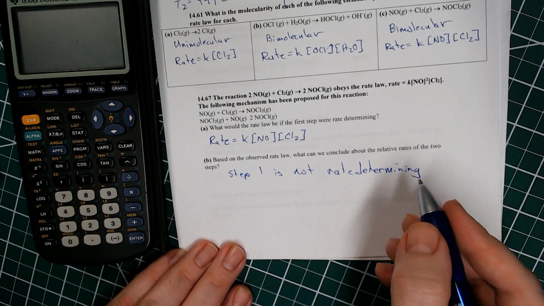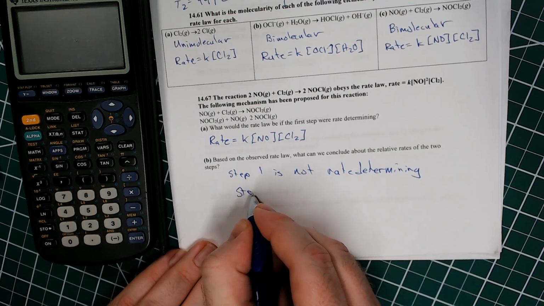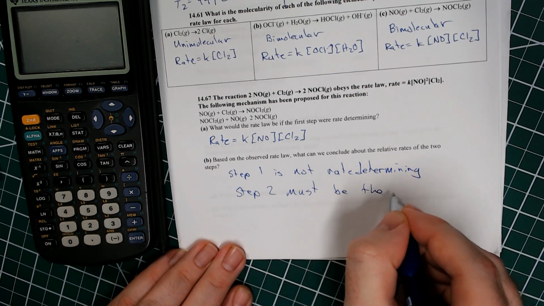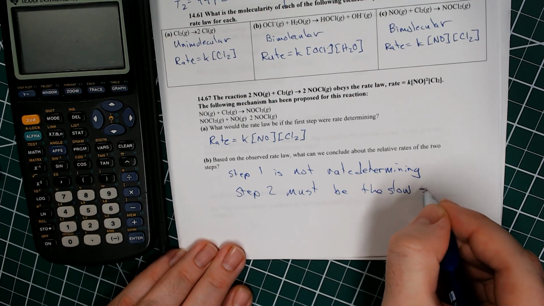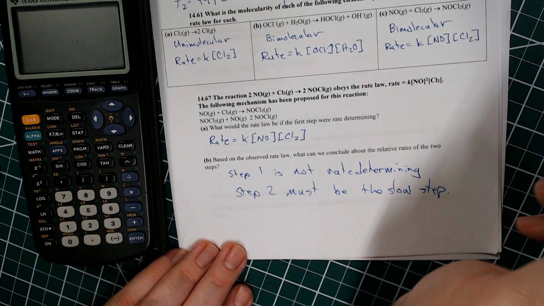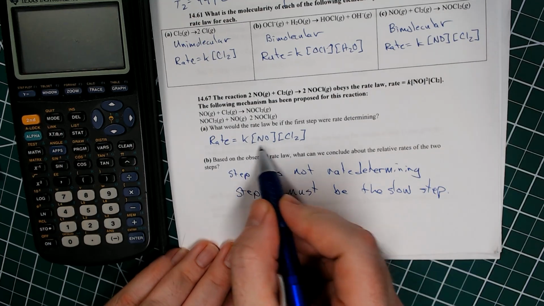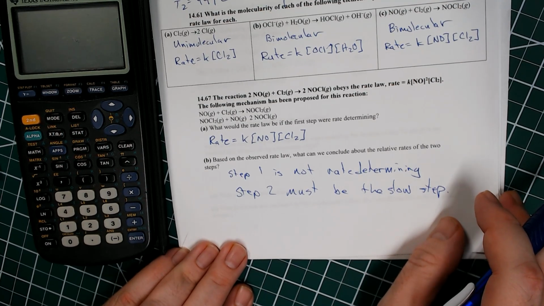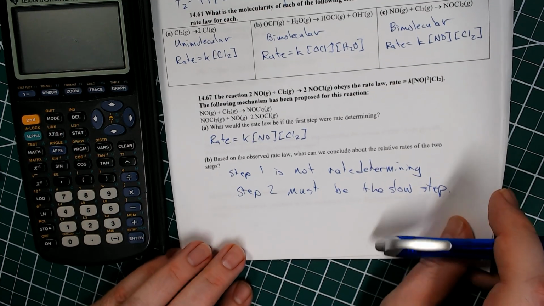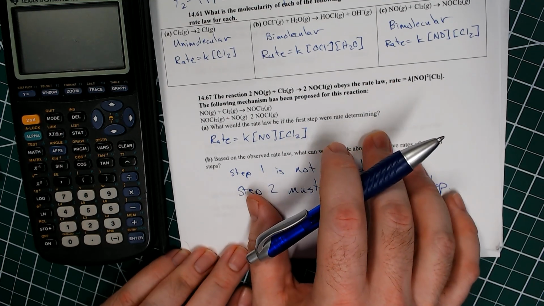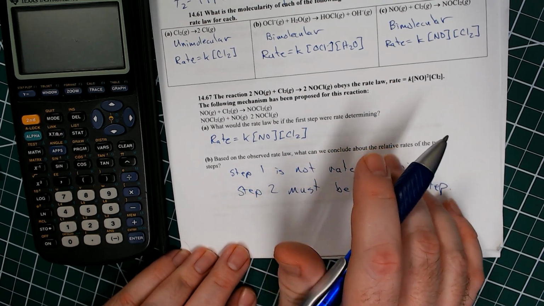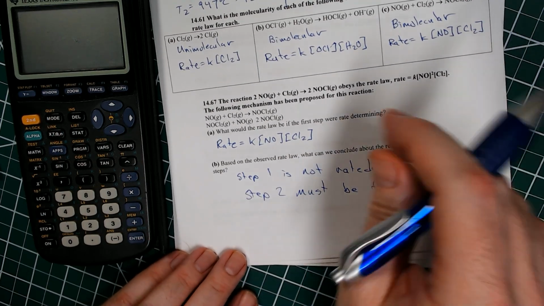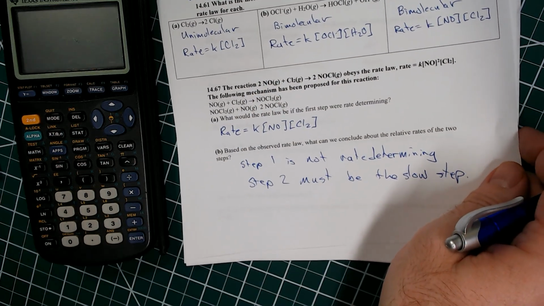That means that step 2 must be our slow step. Again, if the first step were slow, it would be this. Since it's not this, that first step can't be the slow step. It can't be rate determining. And that's all there is to number 67. We're not going to actually figure out what the overall mechanism is. Well, we sort of have it now. We know the second step is slow. But I am going to show you how this works with a slightly different example here in just a moment.